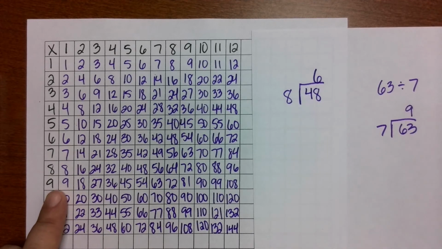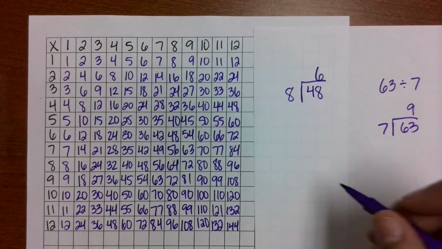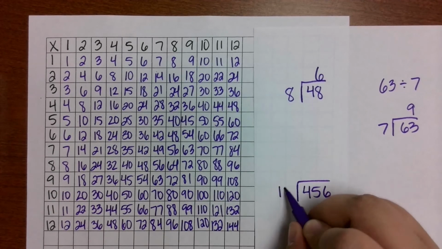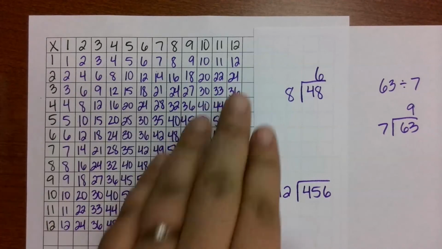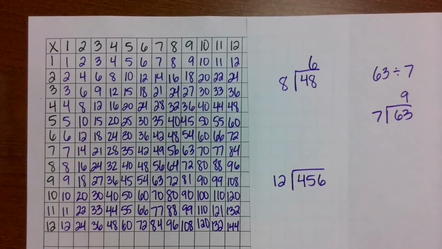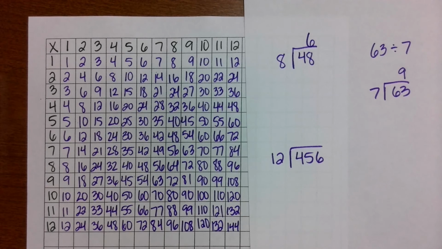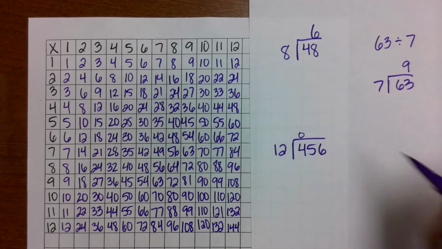Now those are basic facts that you should hopefully know and memorize by now, but it also really is helpful whenever you're doing longer division. So let's say we had the number 456 and we were dividing it by 12. Now this only works if you're dividing by a number 1 through 12. Even though you could extend this out further if you wanted to, for my chart that I have, it'll only help me if I'm dividing by a number up to 12. So we know that 12 can't go into 4, so I could put a little 0 here.